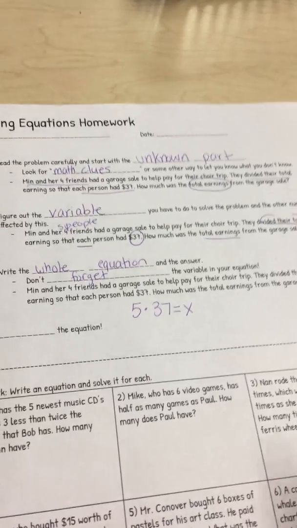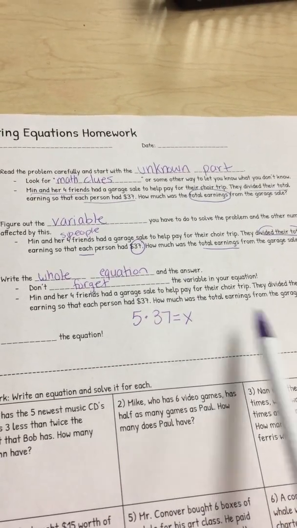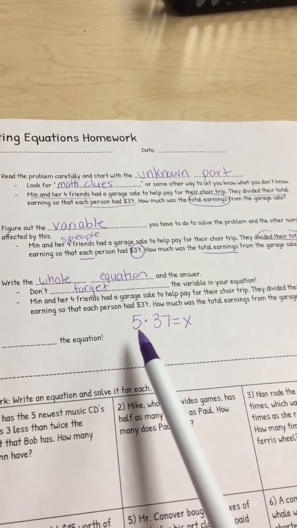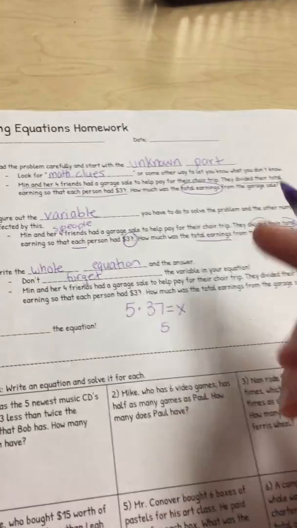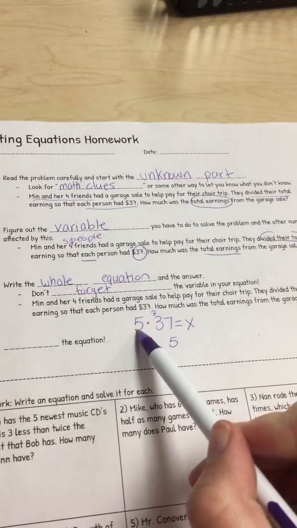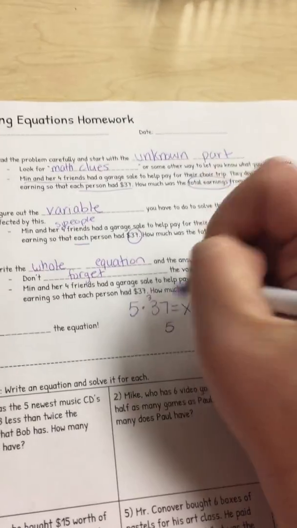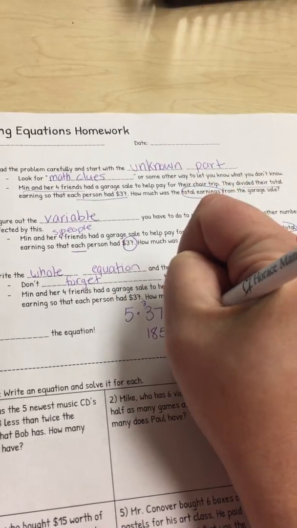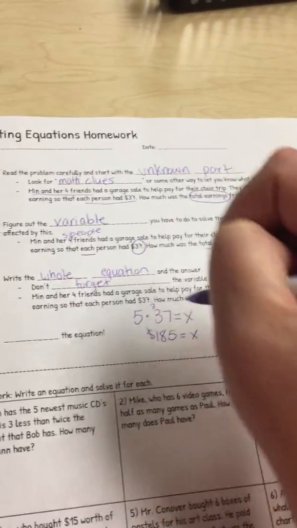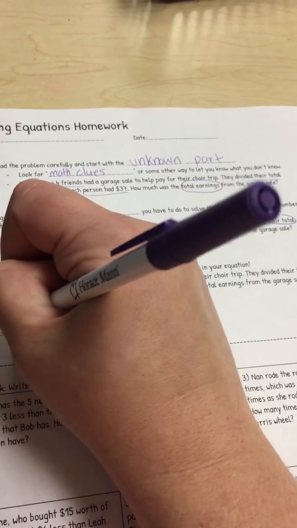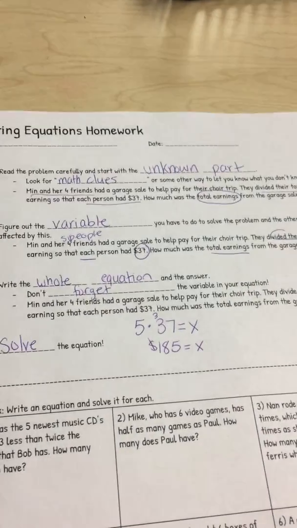To solve this, you can do this one of 2 ways: distributive property, or you can write off to the side. I know that 5 times 7 is 35. I know that 5 times 3 is 15, plus 3 is 18. So I know that x equals $185. And that was my final step, which is to solve my equation.